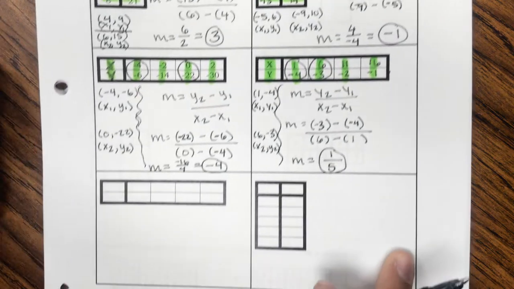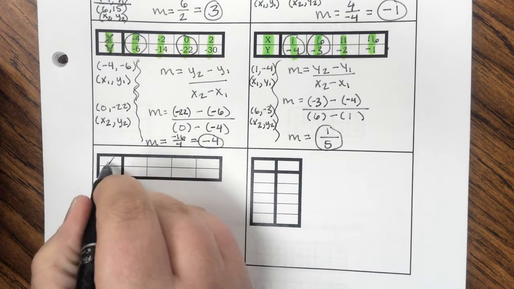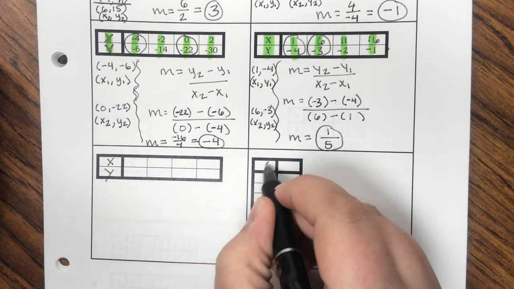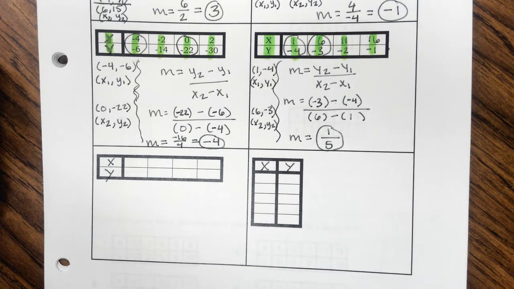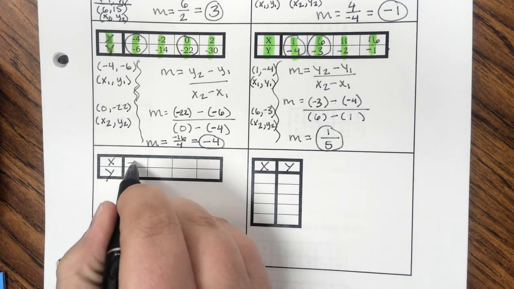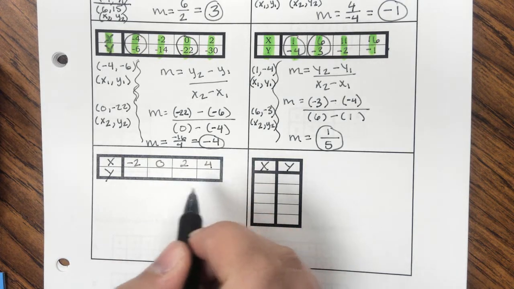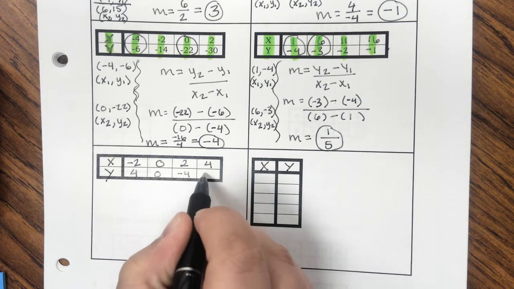Okay. The next two tables label x on the top row and y on the bottom row, or x in the left column and y in the right column. And the values in the table are, in the left table we have x values of -2, 0, 2, 4, and the y values are 4, 0, -4, -8.